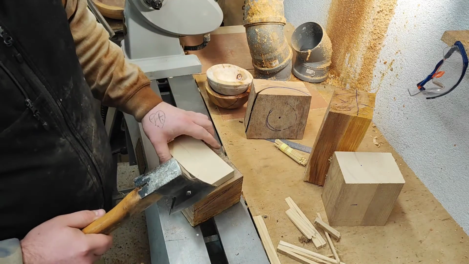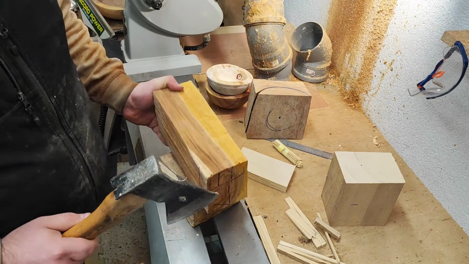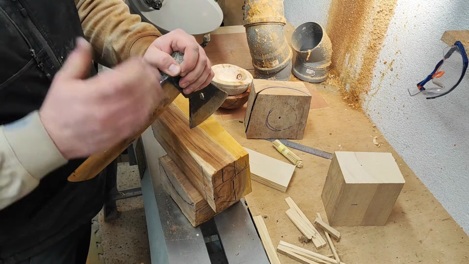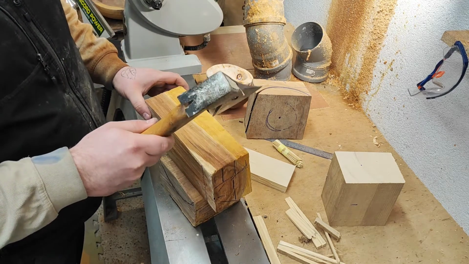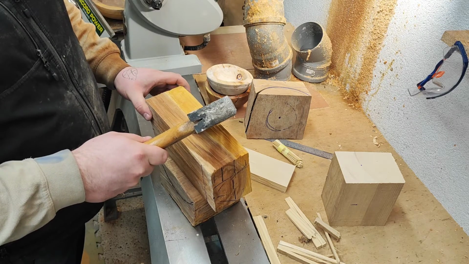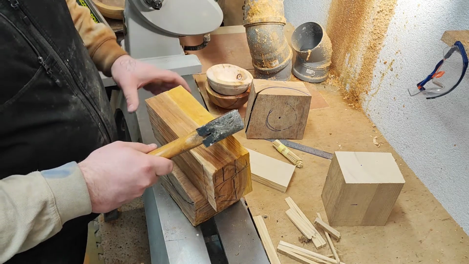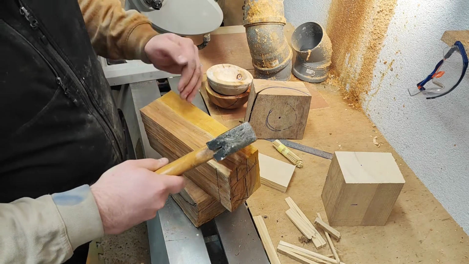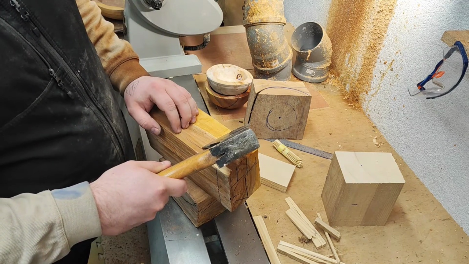But if it's this piece, or even worse, something like this, just straight up and down, you can't go. You need to start to angle your axe like this, and like this, and like this, to start chopping away the wood.